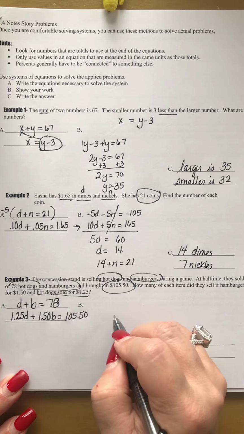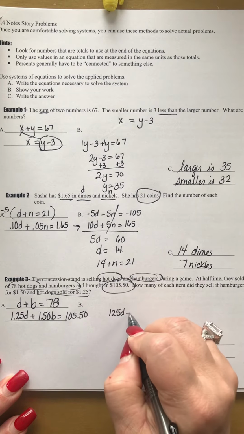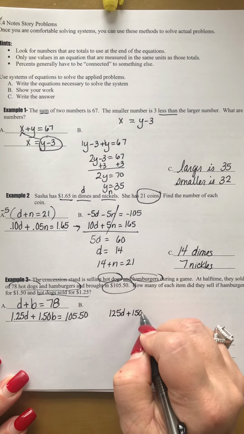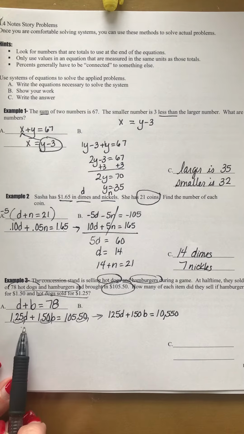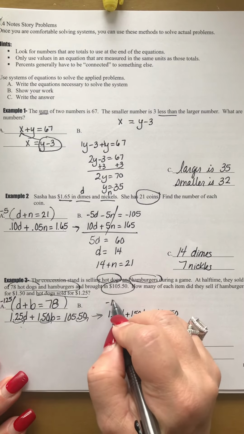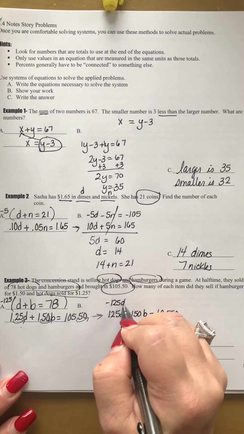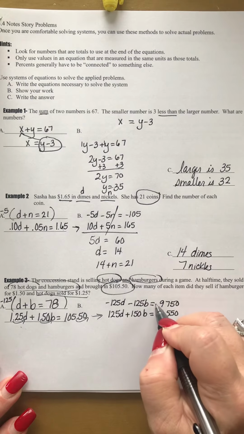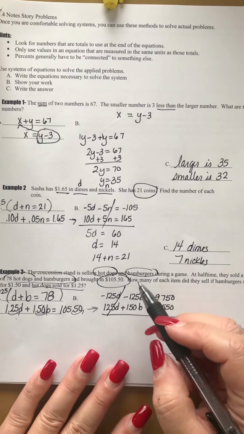So this equation is now 125D plus 150B equals 10,550. I just simply move the decimal 2 over here, 2 over here, 2 over here. It's the same equation, but no decimal. So now, if I want to eliminate, I'm going to take the smaller one. I'm going to multiply this top equation by negative 125. So you get negative 125D minus 125B equals 9,750, and it's negative.